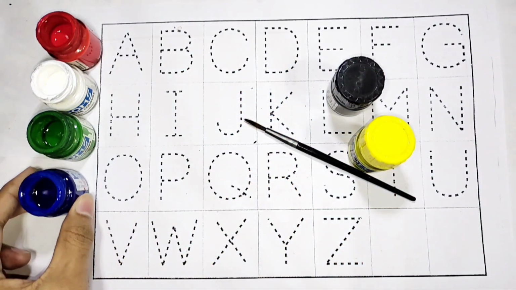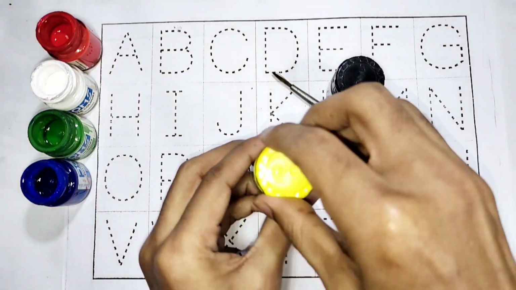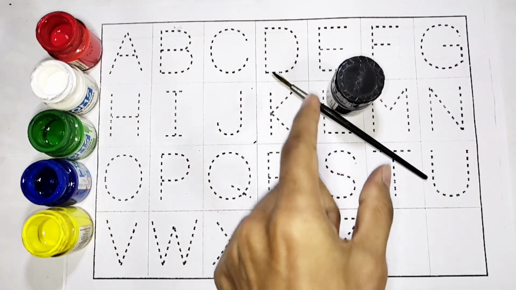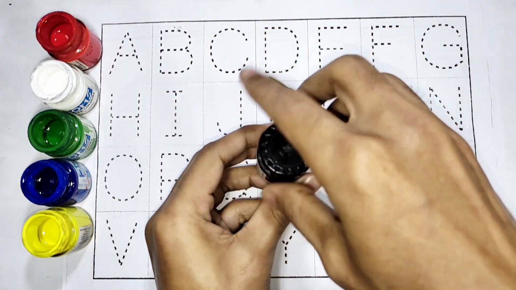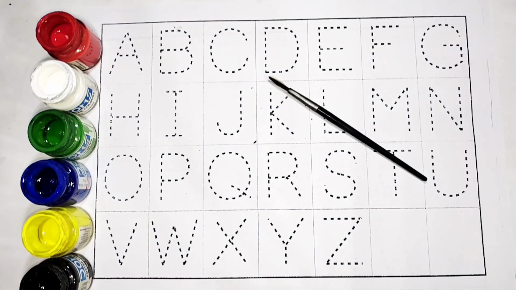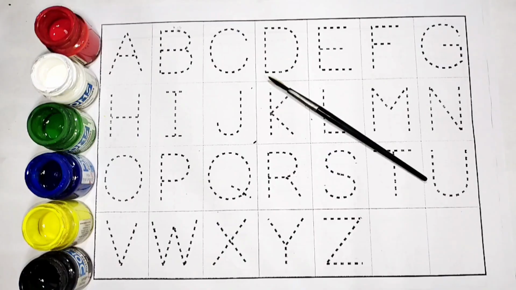The color of blue. Kids, the next one is yellow color. Yellow. And the last one is black color. Now we're opening the color of black. Today we draw and color alphabets A to Z.